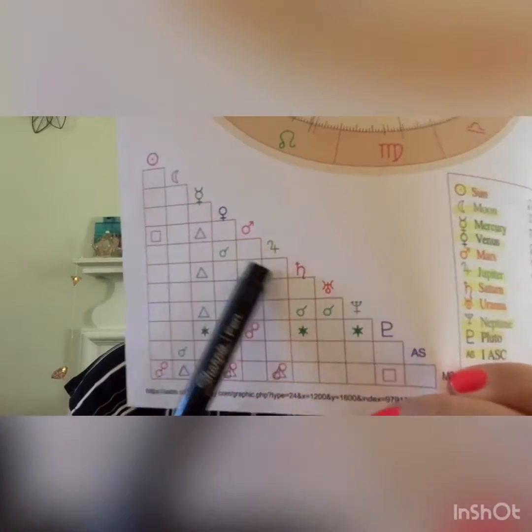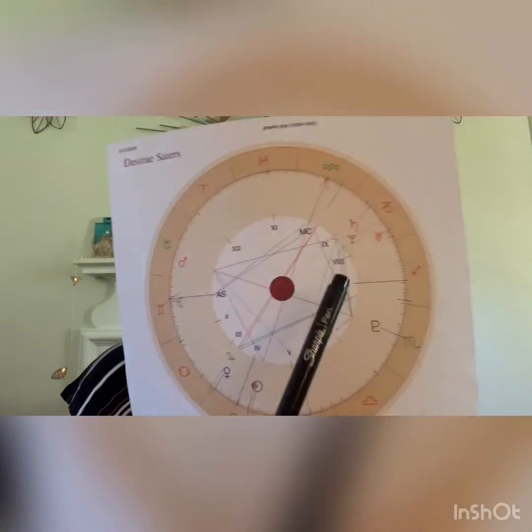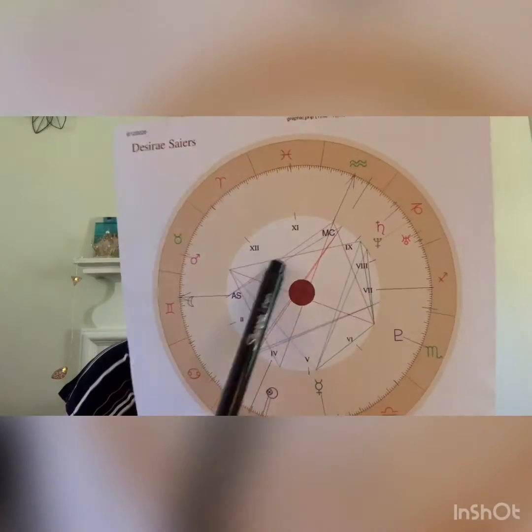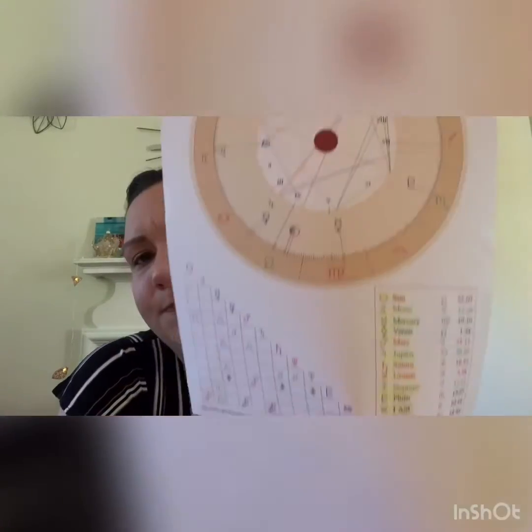Everything that's going on down here shows up in here, just so that you all can see that and take a look at that, okay? So that essentially is what a natal chart looks like. This is basically the depiction of most natal charts of what they will actually look like moving forward.